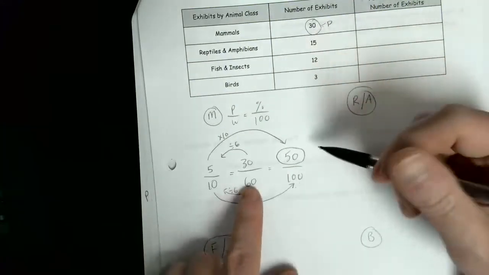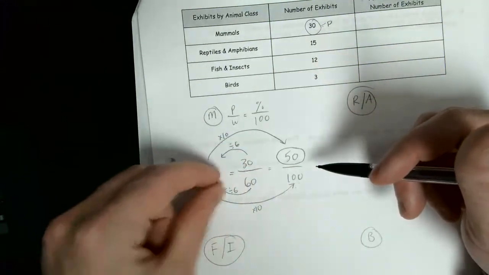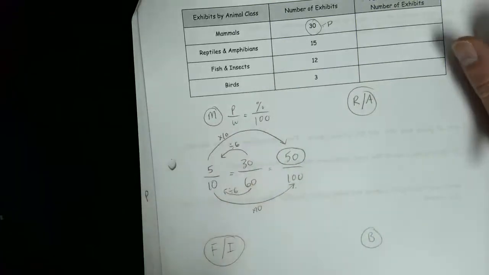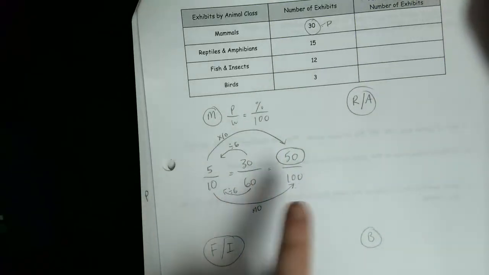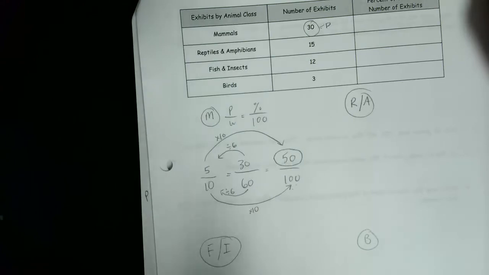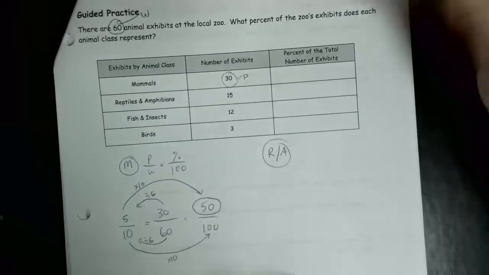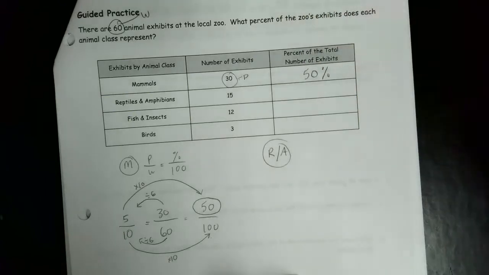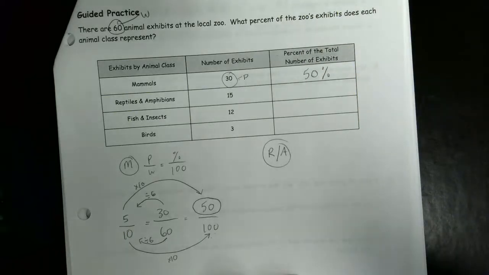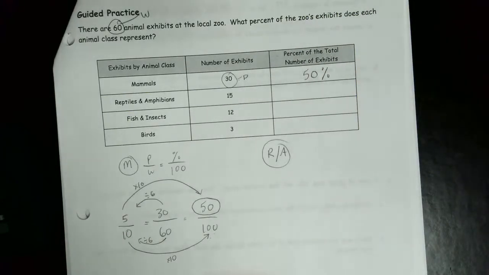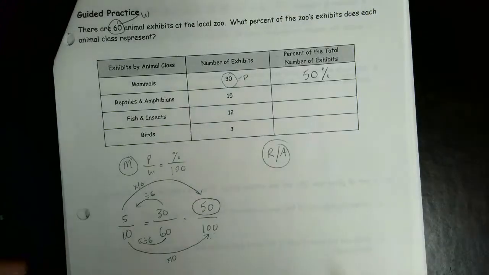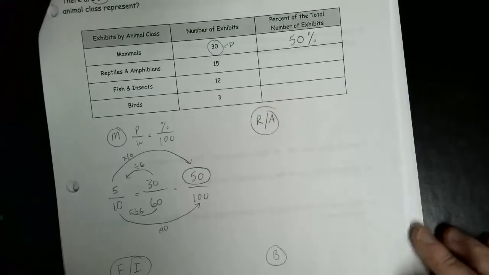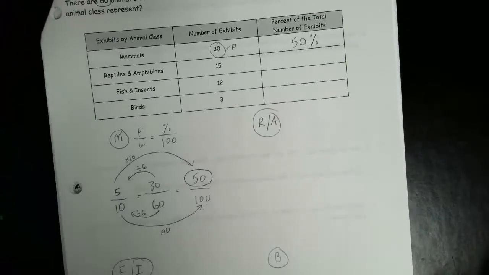So again, we couldn't get from 60 to 100. We had to simplify, and then we could get to this mystery number. So for mammals, 50%, or half, in other words, are mammals. That's nice, like lions and tigers and bears. Oh my. All right, so reptiles and amphibians. Same type of thinking here.